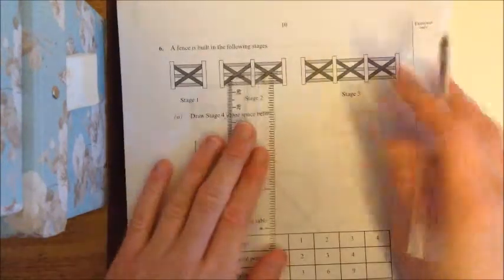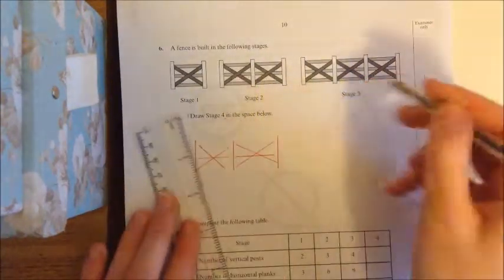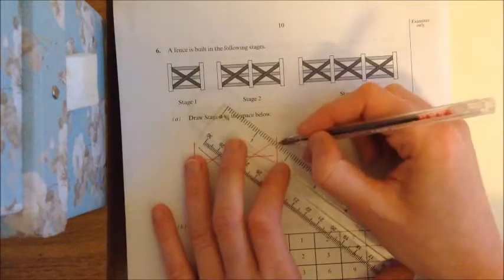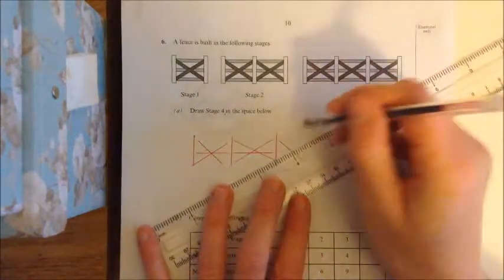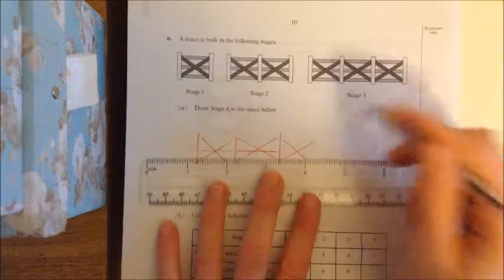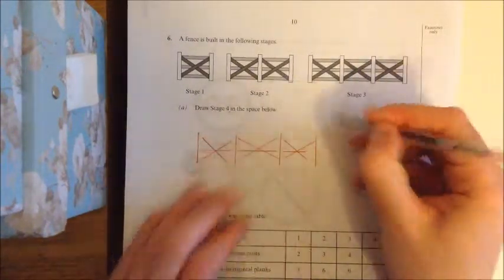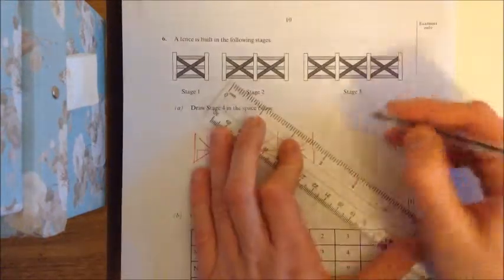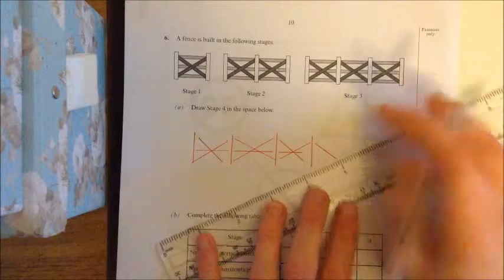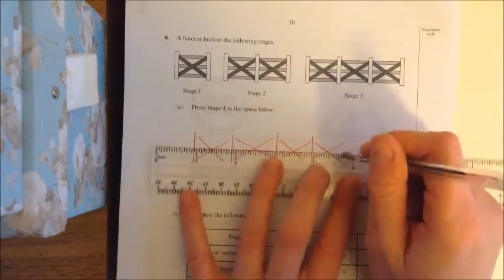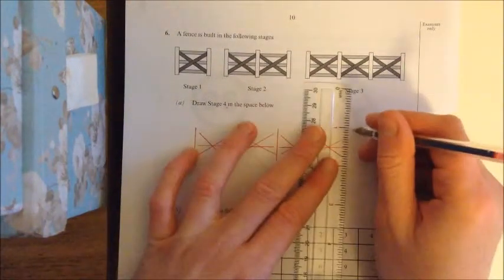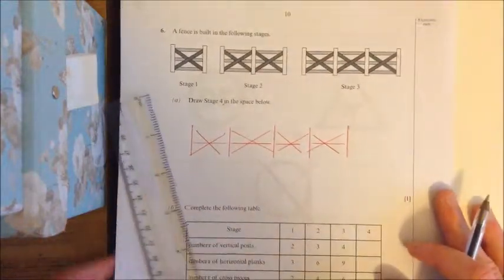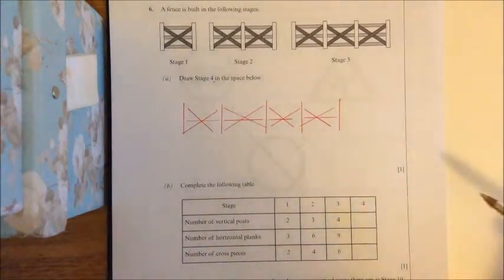At the moment I'm just drawing out stage 3 again, this one here. Obviously, as you can see, mine isn't 100% accurate. So there we've got stage 3. Now we're going to draw stage 4. So all you're doing is just adding on this side bit again. So we're doing another cross and a line going down. And that's all that's required for your 1 mark. Then it says complete the following table.